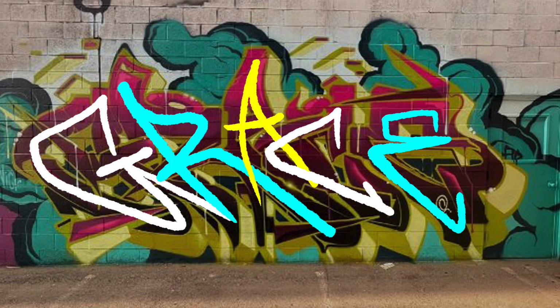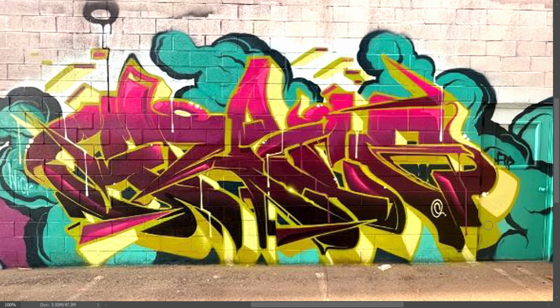For those of you guys who struggle to read graffiti, here's the letters. You got the G right here in white, you got the R in blue, the A in yellow, the C followed by the E. And one of the very first things that hops out to me is that he's working with a 5-letter name here, and notice how the center letter is positioned higher up, more so than all of the other letters.